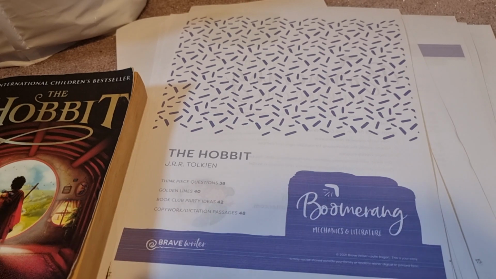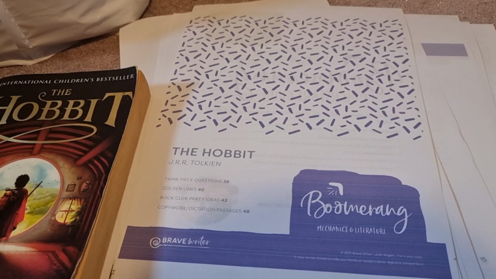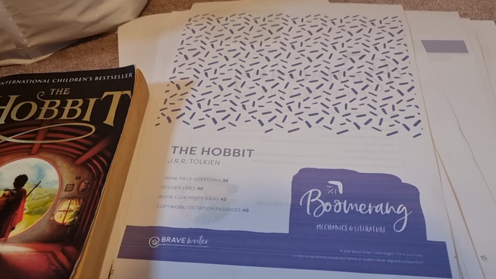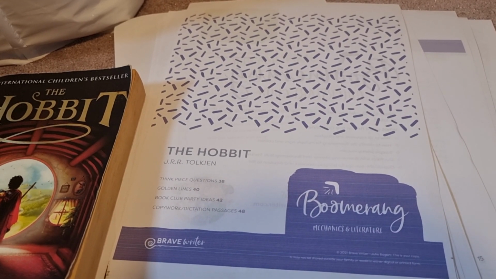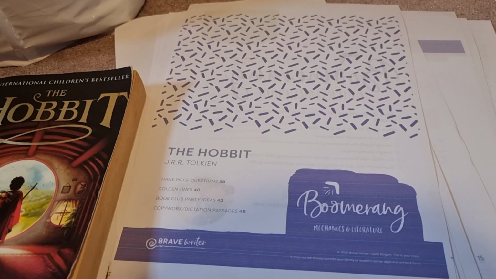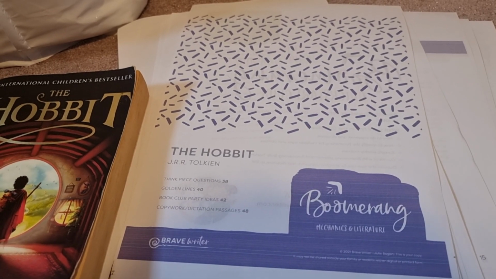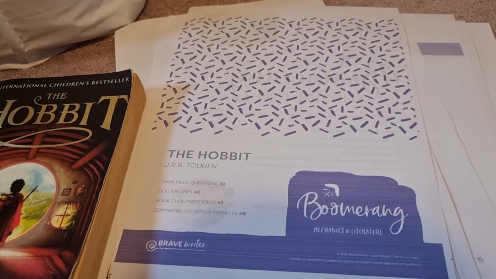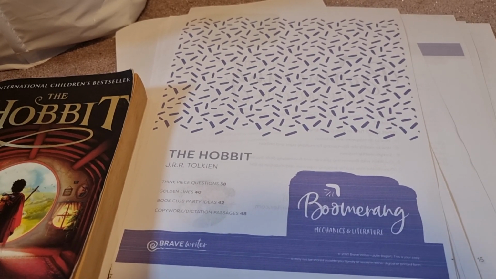I do like the book club party ideas. So obviously you could do this in a co-op setting or something like that, or with friends, or obviously you can do it by yourself as well. But yeah, I'm really excited for us to dig in. I have bought a second unit from them, which is also a Boomerang level, I believe, the Stuart Little. So I'm excited for us to look at that one and compare them. But so far, so good.